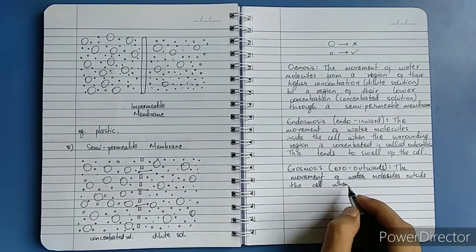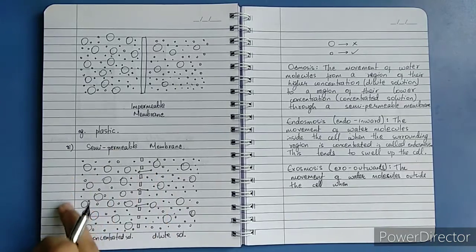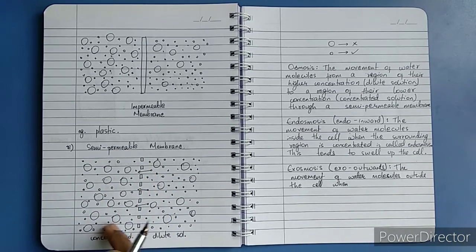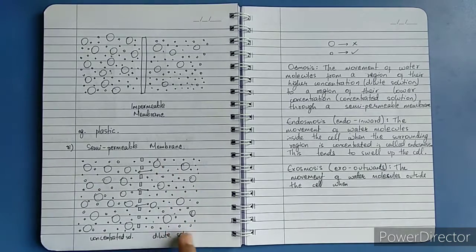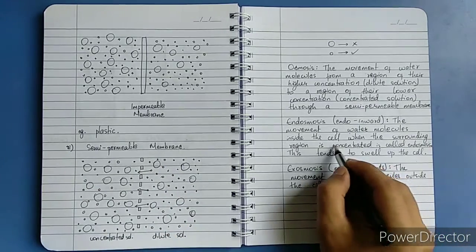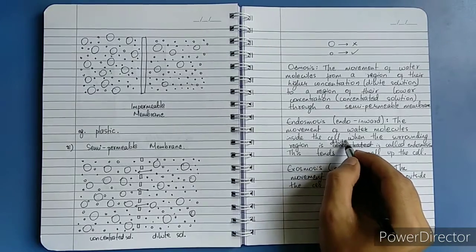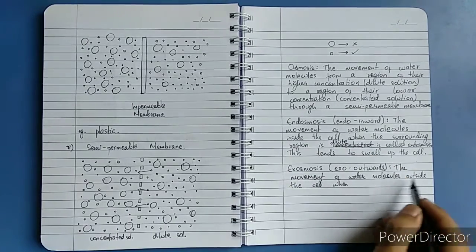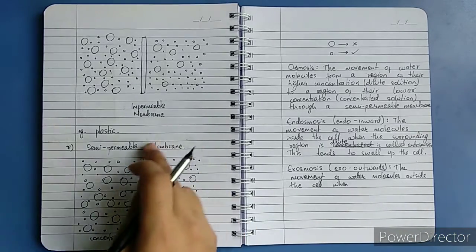In endoosmosis, the movement of water molecules was inside the cell when the surrounding region was dilute. And in exoosmosis, the movement of water molecules is outside the cell, and this is what we are considering as the cell.